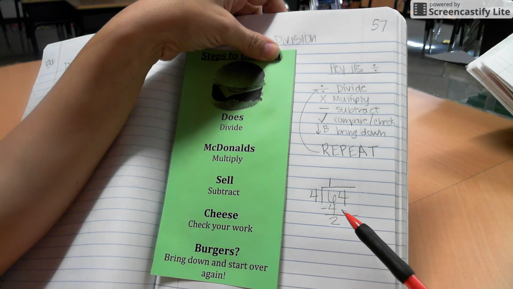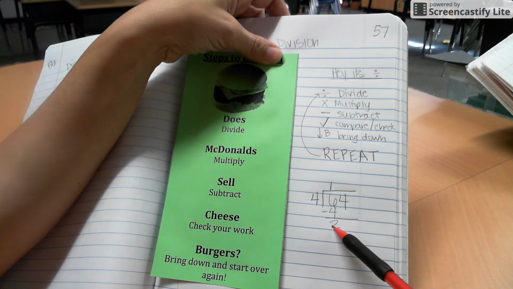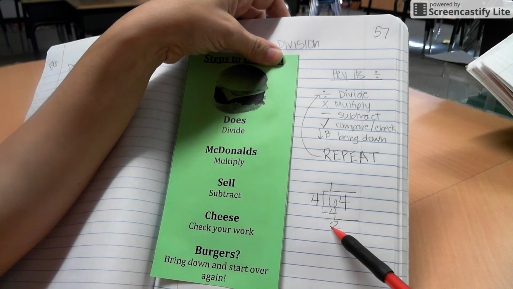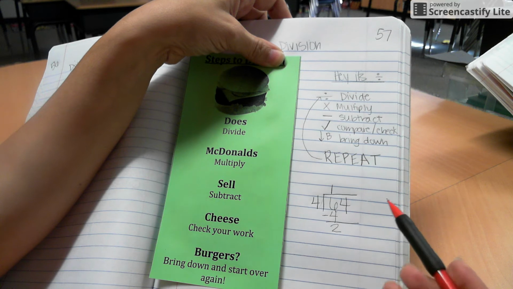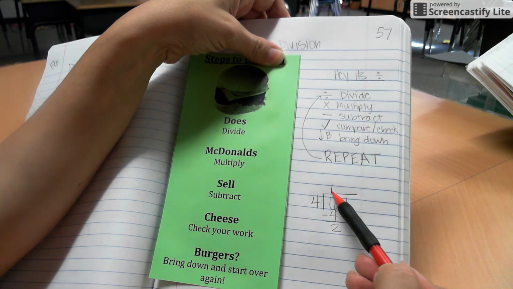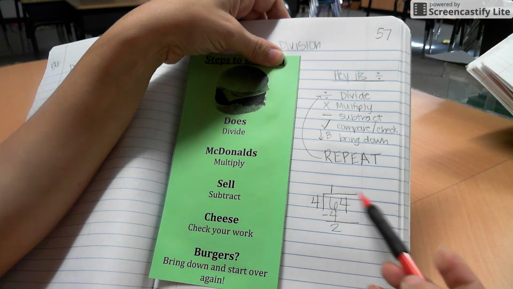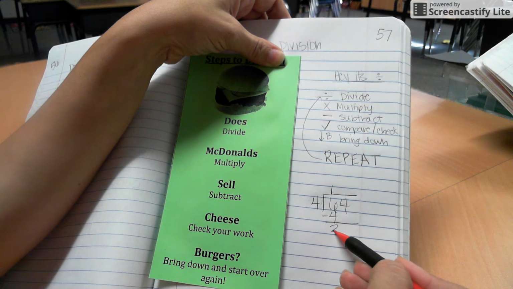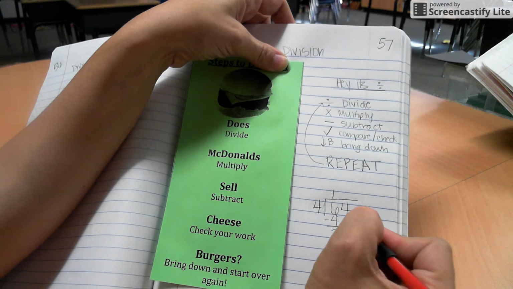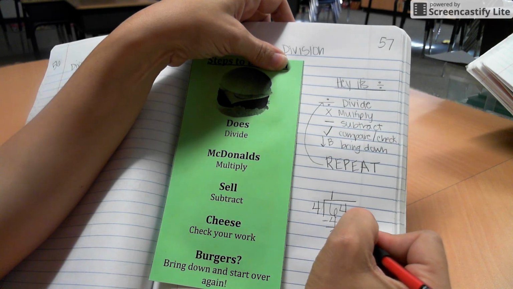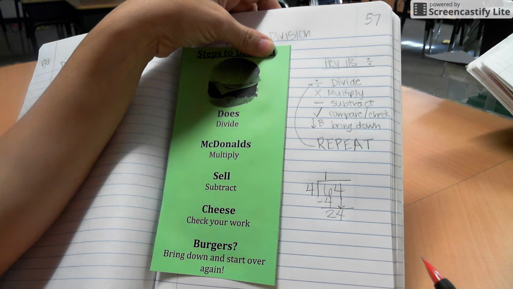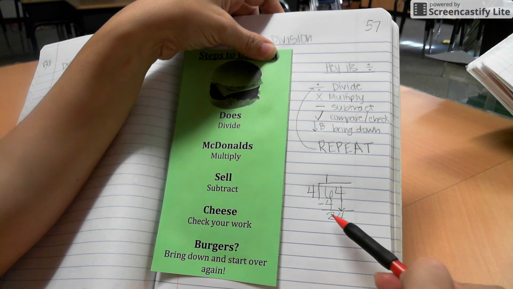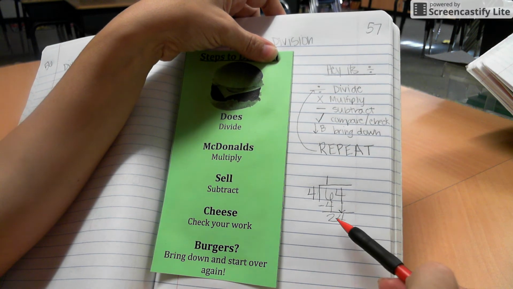What I'm comparing or checking is that this answer that I first came up with is less than my divisor. If it is not less than my divisor, then this number is not right. I can make another group. If it is less than my divisor, then I'm going to bring down this next number and I'm going to repeat my steps. So now I have 24.